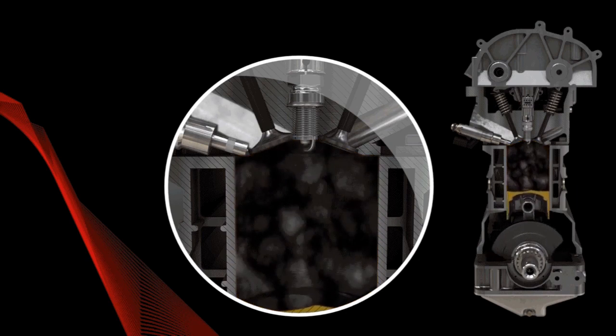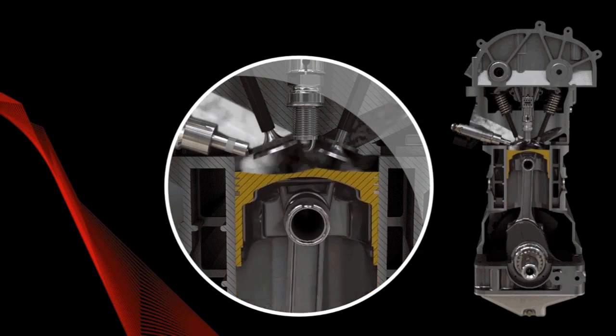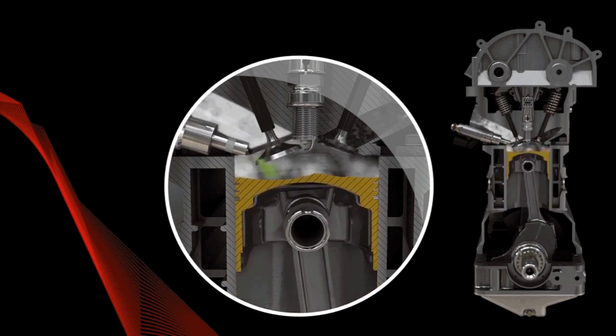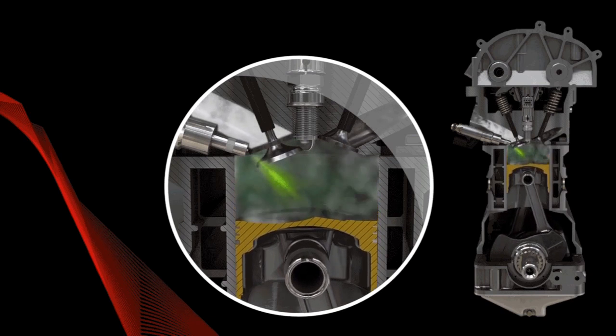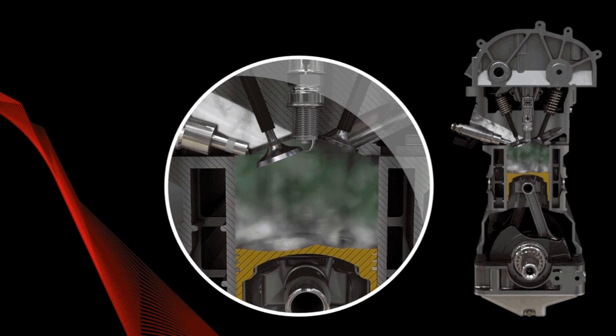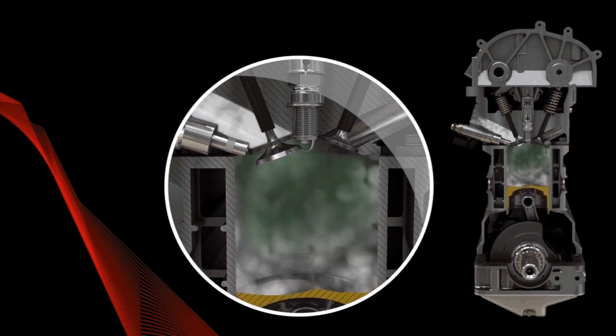That force is creating power on the crankshaft, and then we start our exhaust stroke, emptying all that spent mixture out of the exhaust port, out of our tailpipe eventually. So one more time, air and fuel being mixed inside of our cylinder. They're being drawn in or sucked into the cylinder.